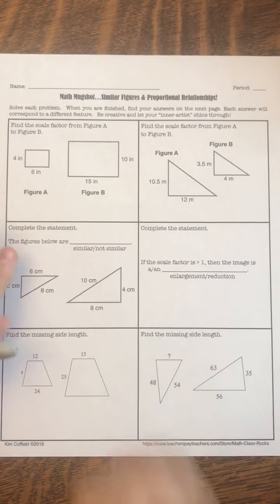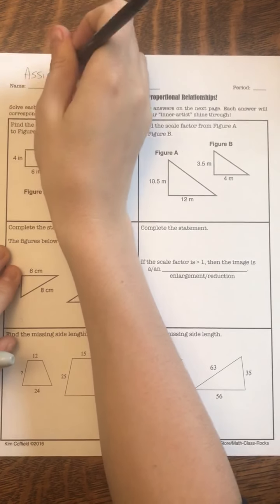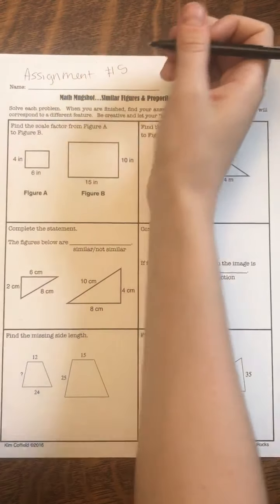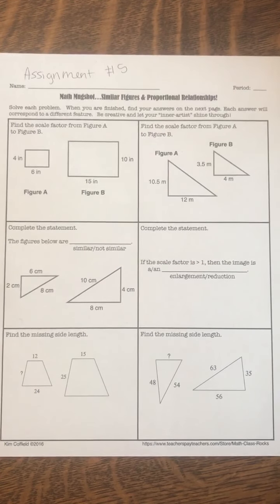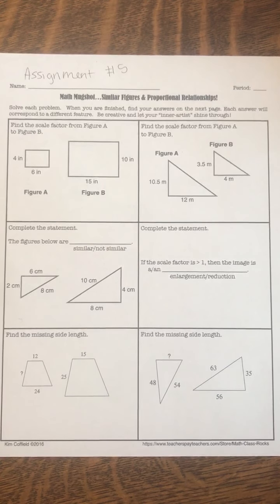In this video, we are doing assignment 5 for my 7th graders. So any student in 304, 305, 306, this is for you, and it's assignment 5. I know we were having some trouble, so I'm going to really see if I can help you out. Okay, so it's titled Math Mugshot, Similar Figures and Proportional Relationships.